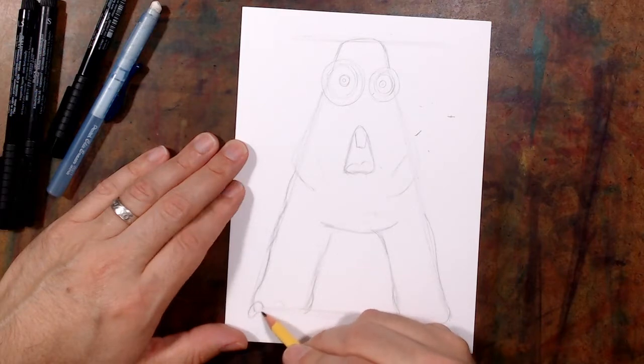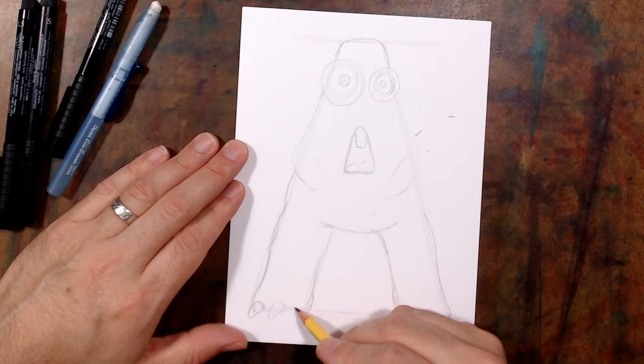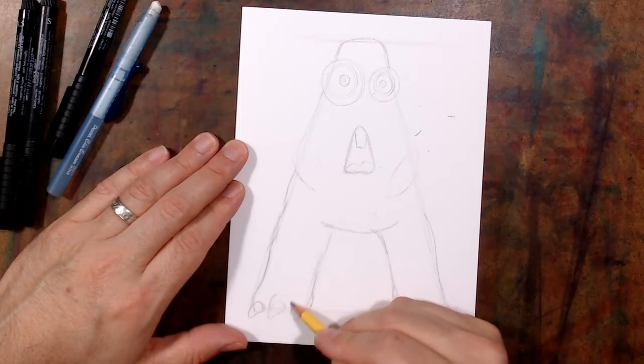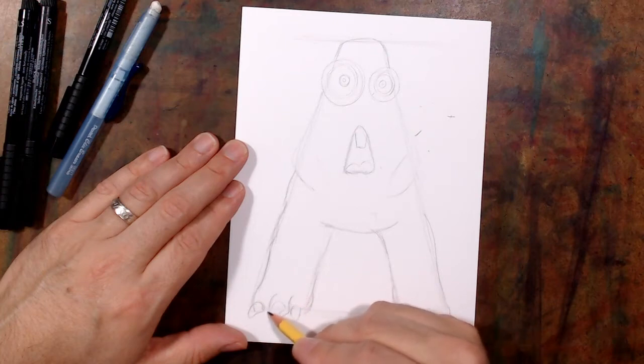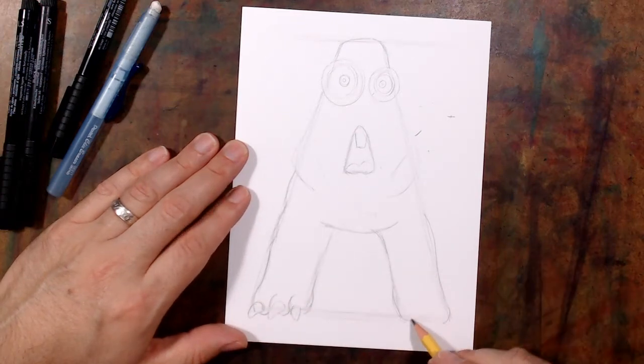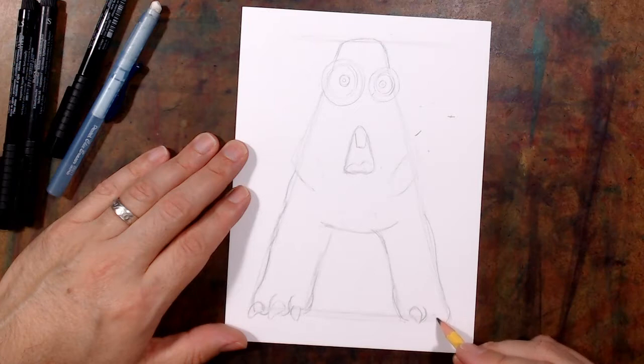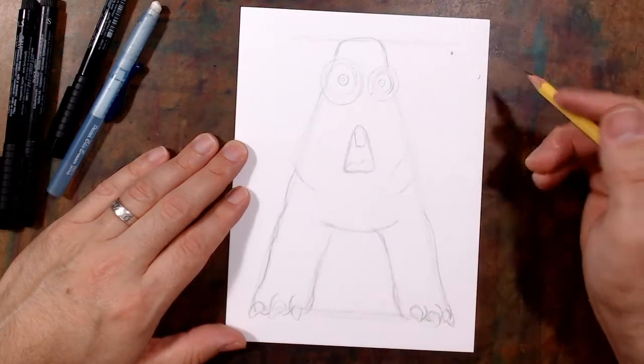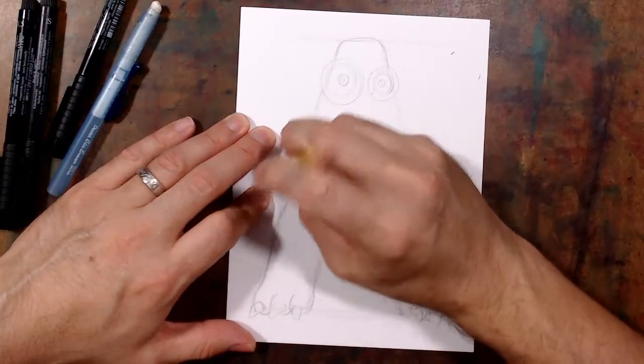And then maybe he's got little claws on his toes. Okay, I don't like where these arms are.